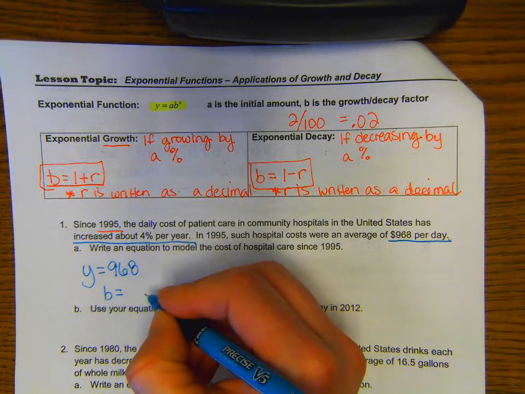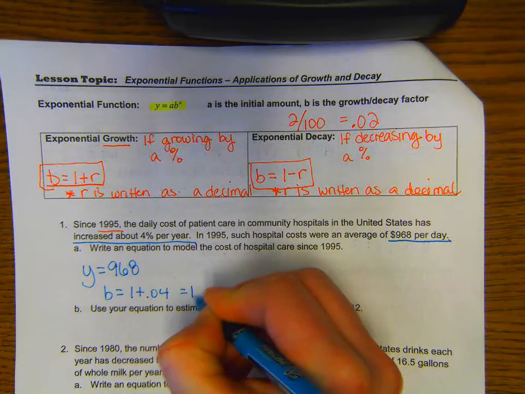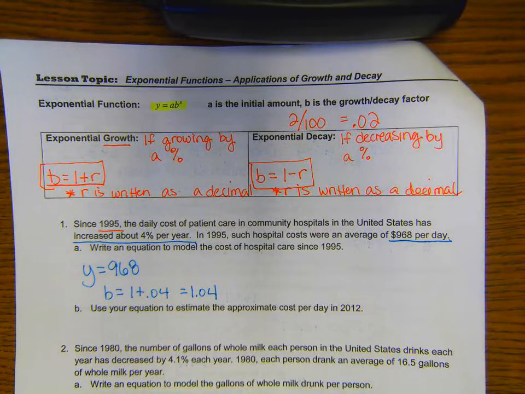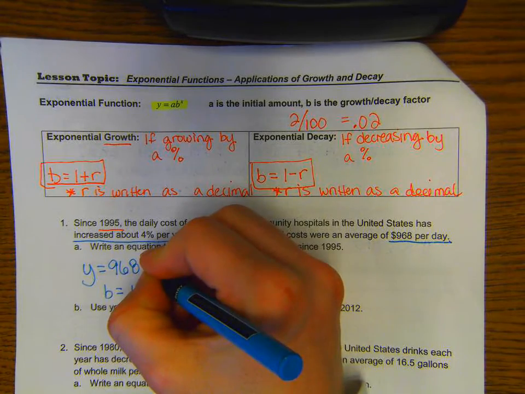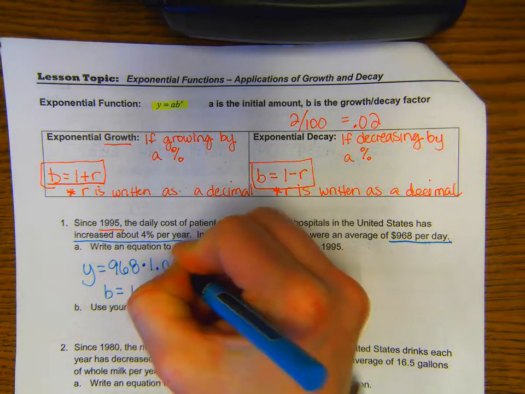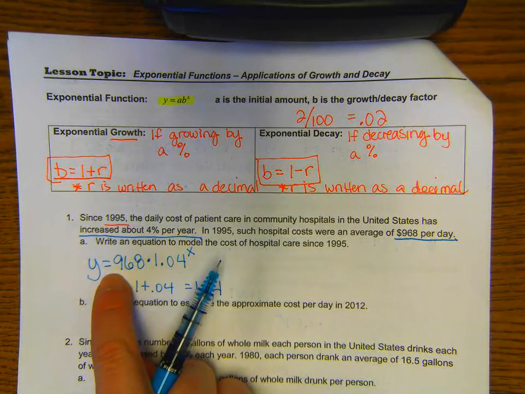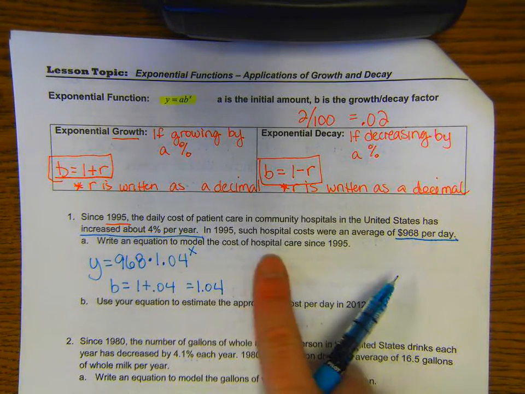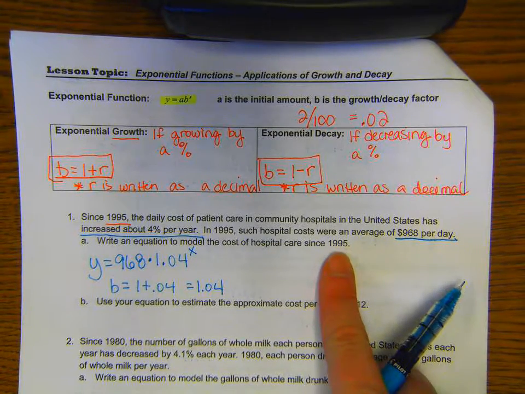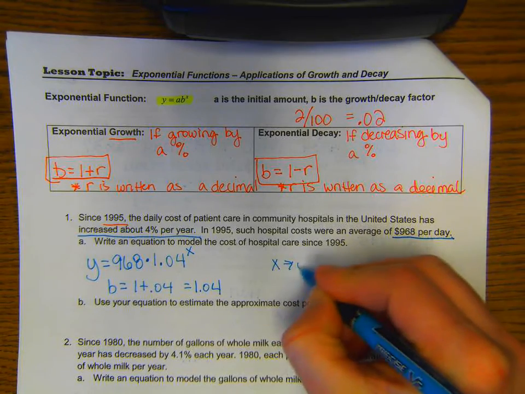So let's change 4% to a decimal. 4 divided by 100 is 0.04, right? 1 plus 0.04 is just 1.04. So I put that up here, times 1.04 to the x power. This is an equation that models hospital care.